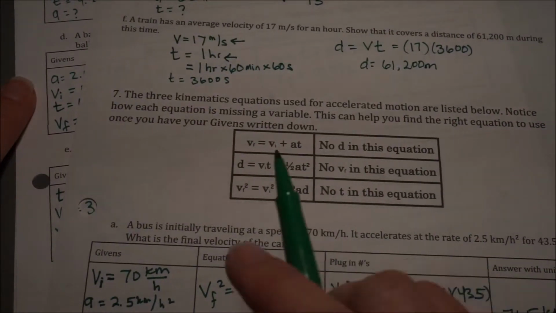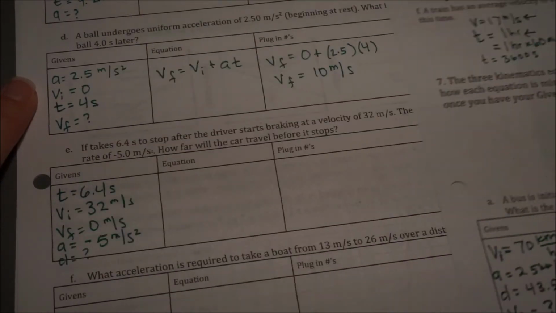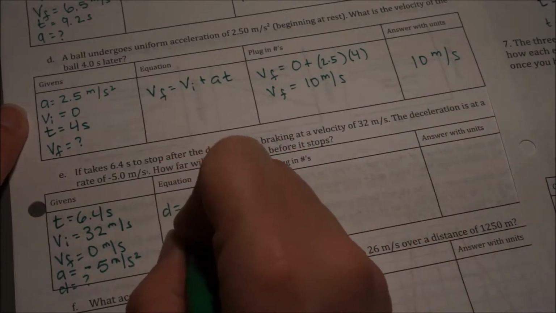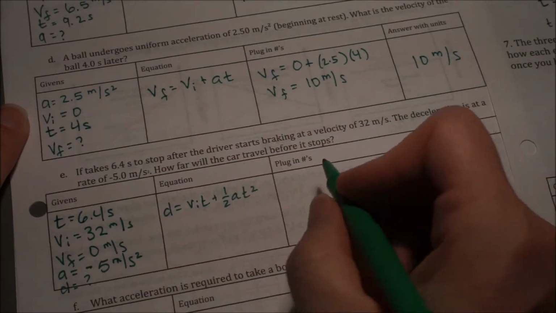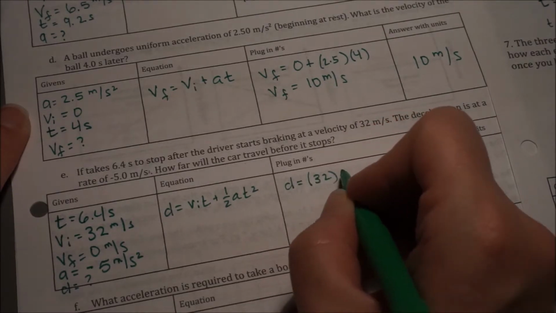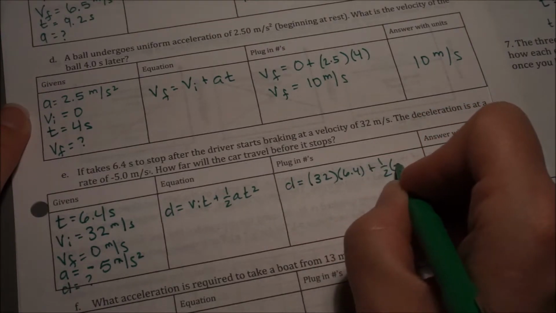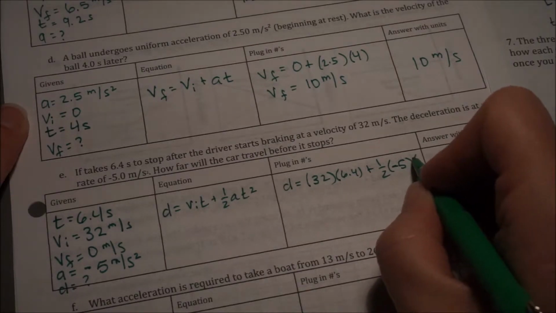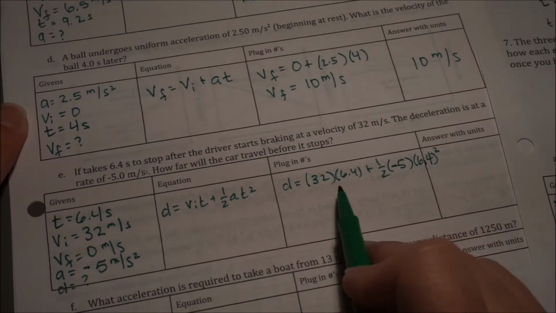So if you did it using the VF squared equation, that's fine. Let's see if your answer matches my answer. Sometimes there's two ways to go about the same problem. Now you'll notice the -5 in there. I gave you the -5, but you want to be sure that you keep it negative because it's going to make a difference.